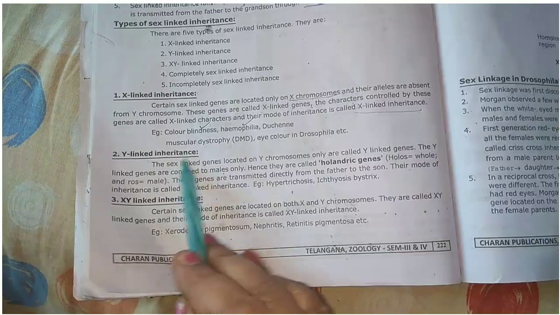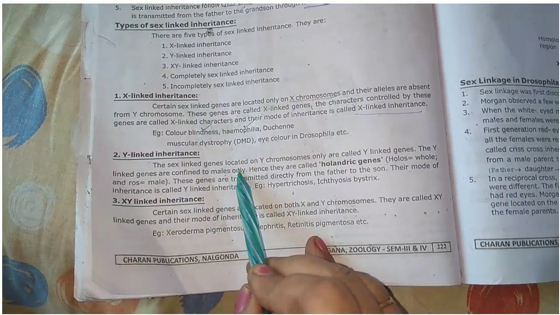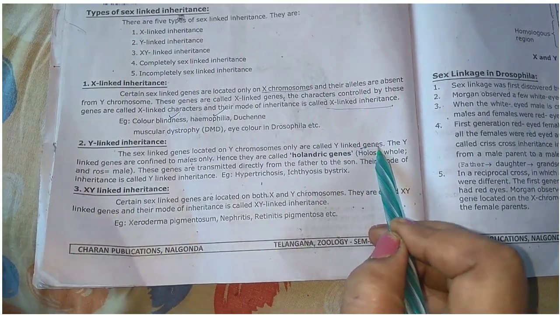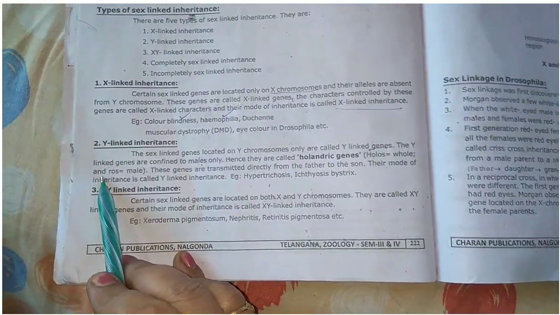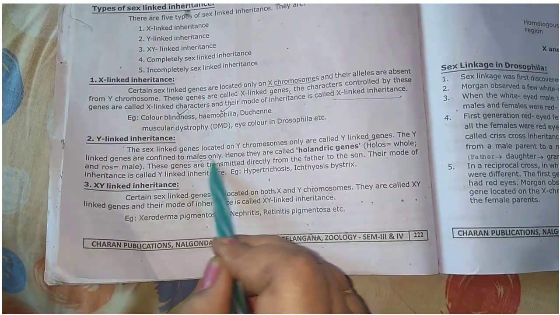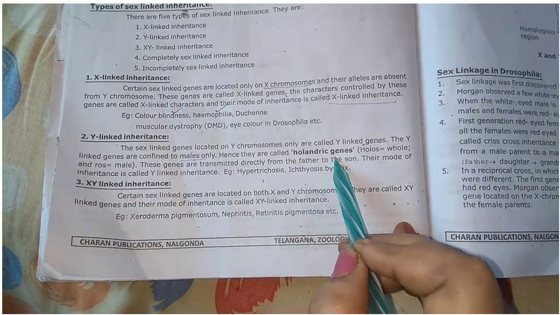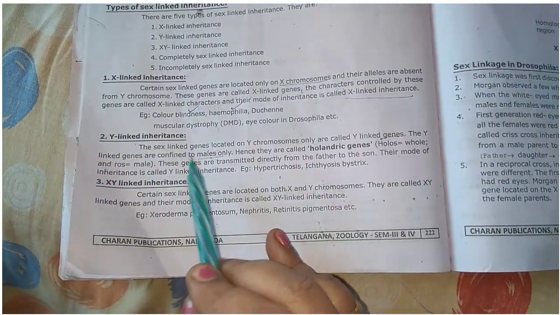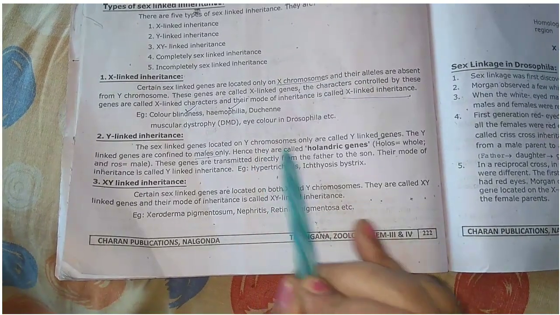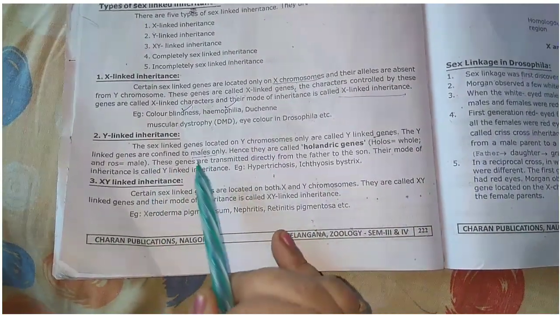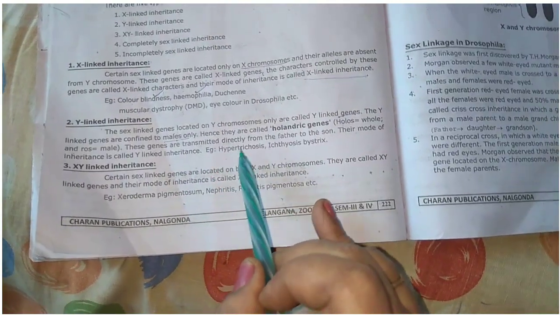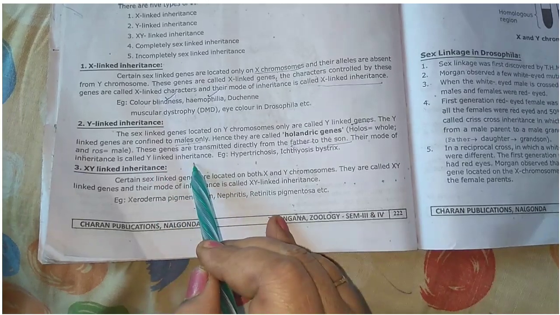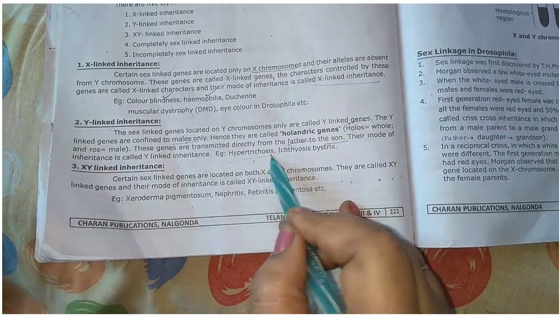Next, Y-linked inheritance. That means the sex-linked genes are present on the Y chromosomes only. They are called Y-linked genes, and these characters are confined to males only. Hence, they are called holandric genes. Holos means whole and andros means male. That's why only the males carry these characters. These genes are transmitted directly from the father to the son, and their mode of inheritance is called Y-linked inheritance. Examples are hypotrichosis and ichthyosis.